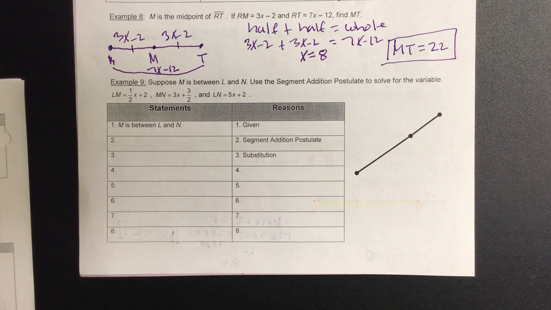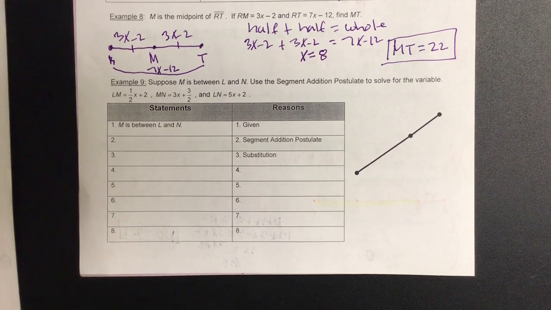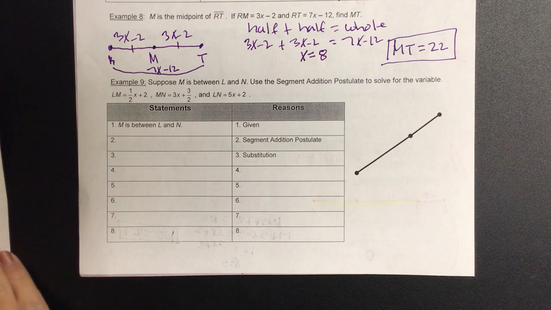All right, for example 9. Y'all ready? Dave, let's read number 9. Suppose M is between L and N. Use the segment addition postulate to solve for the variable.